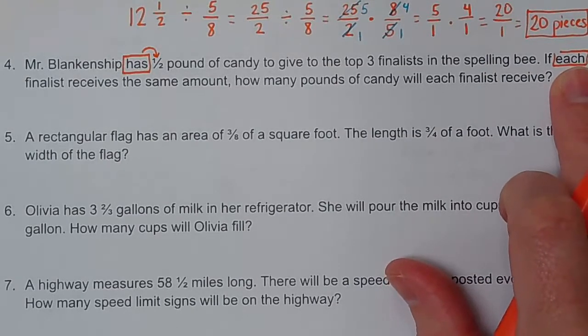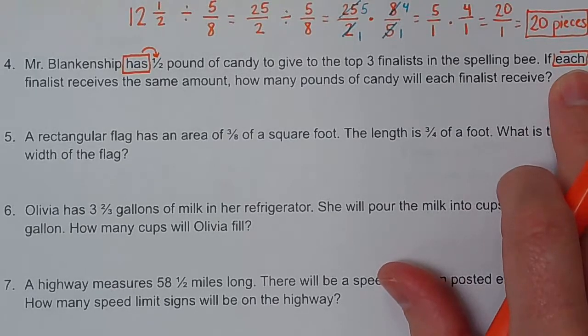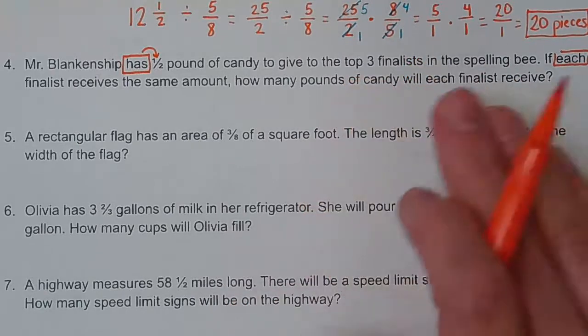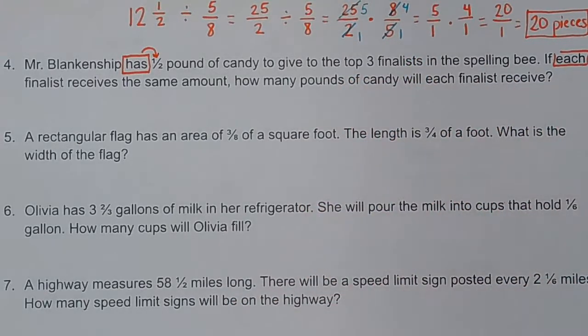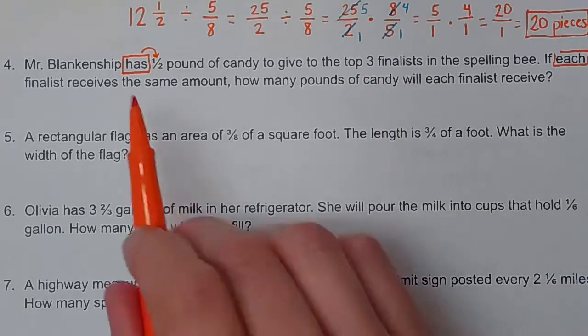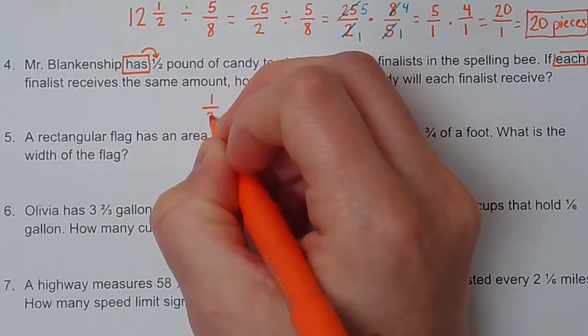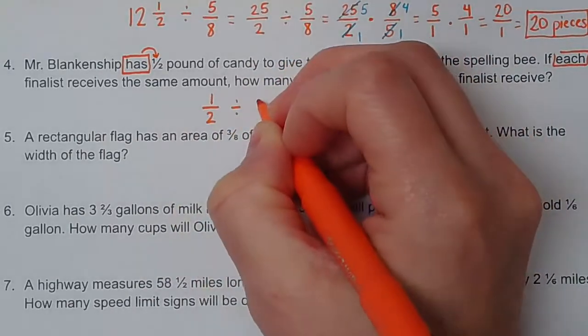Each is a second fraction word. Each is talking about the finalist. Well, what number goes with finalist? And that would obviously be 3. So that's kind of another sign that 3 has to go second. But even if you didn't catch on to that, has is a first fraction word, so it has to go first. So we'd set it up like this.